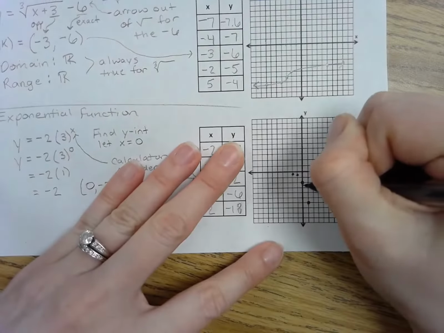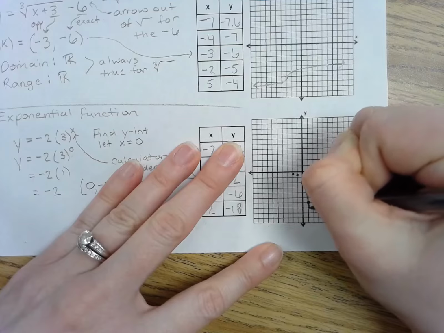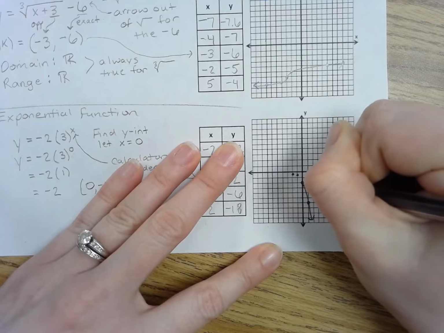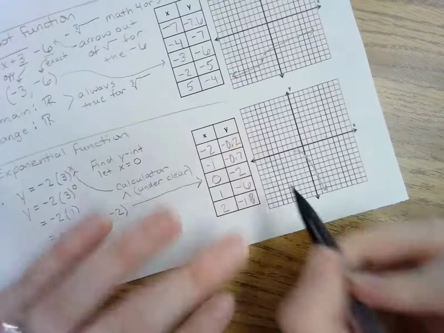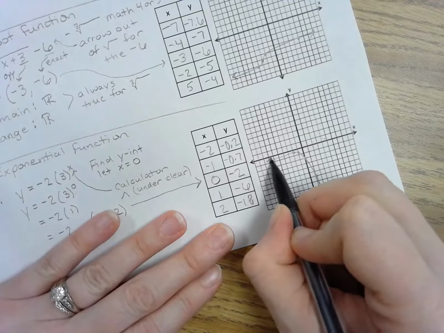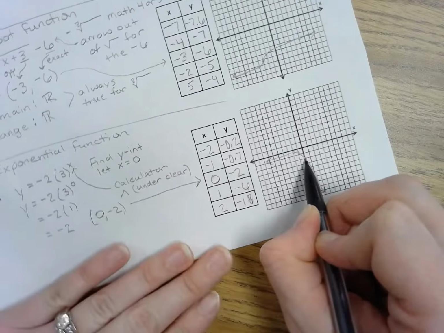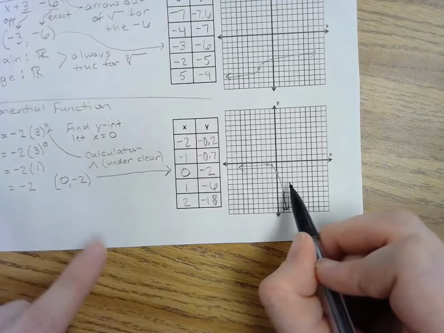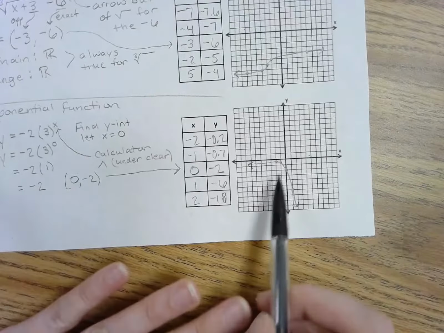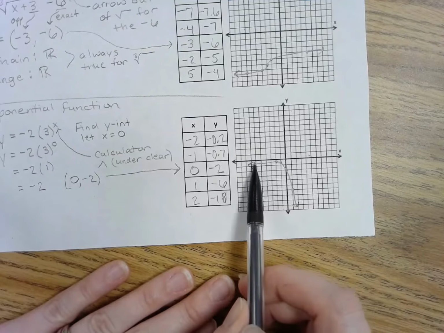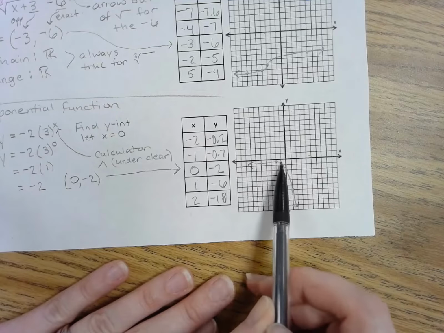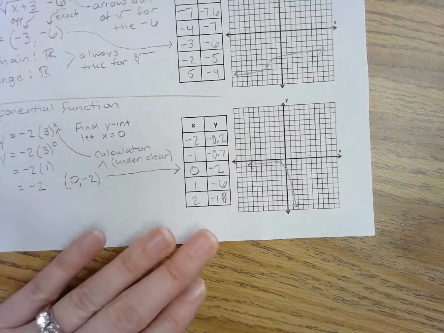So let's connect these points with a smooth curved line, noticing that our graph passes through that y-intercept that we found at the beginning, 0, -2, and also noticing how we graph it, the arrow does not pass over the x line.